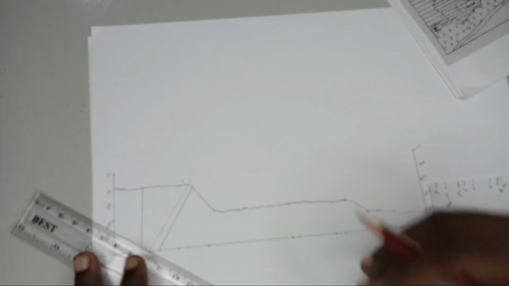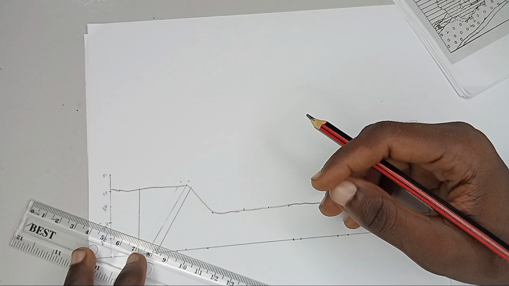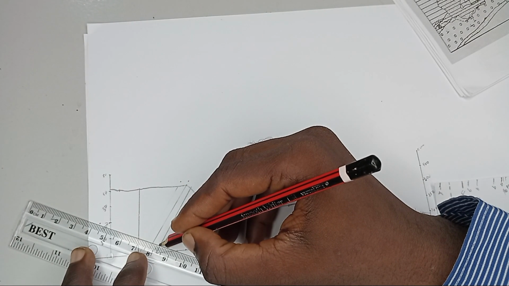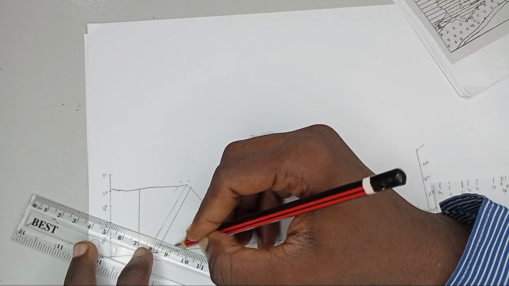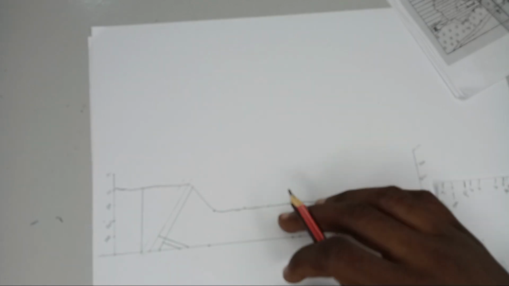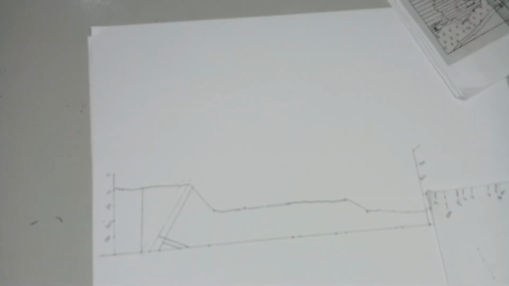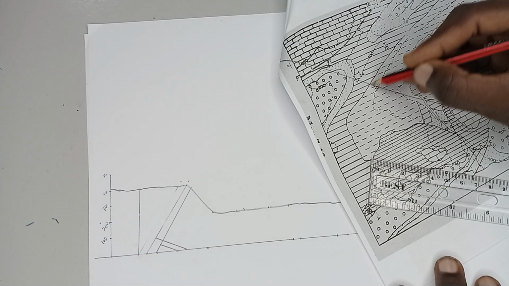Okay, so you have this guy. So 24 degree here. Okay, good. So that's that. The next part here is this line, this boundary line.